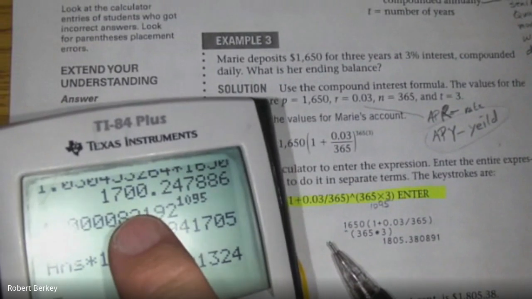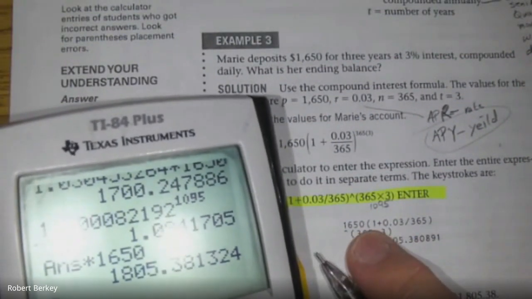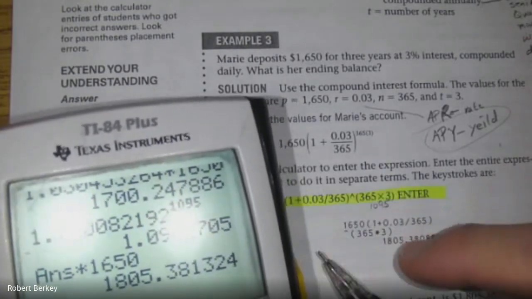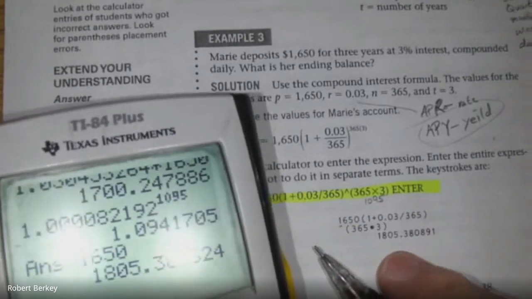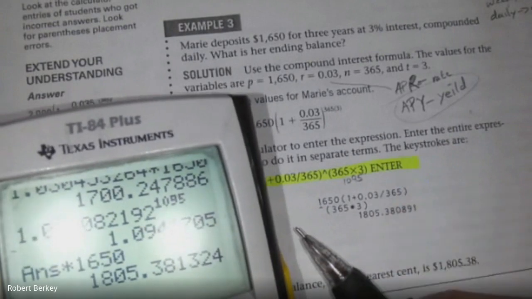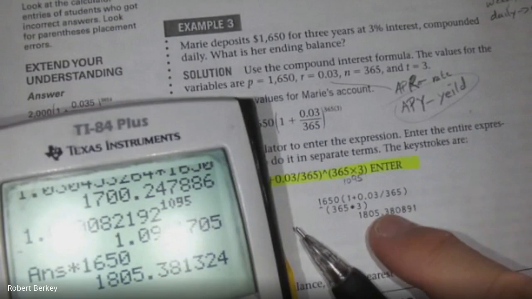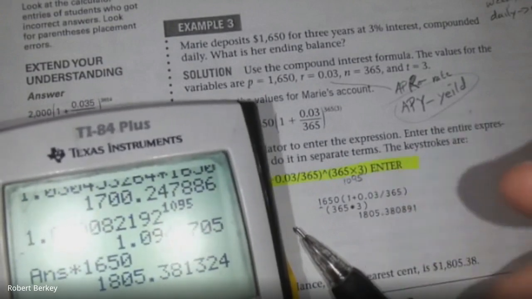So at the end of the first year, you have $1,700. It looks like it's gone up $50. At the end of the second year, it goes up another $50, which would be $1,750. At the end of the third year, it's $1,800, and then you get an extra $5 of interest for compounding daily. So it's $150 more, which is about $50 a year.